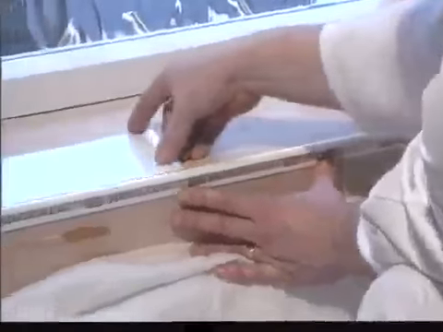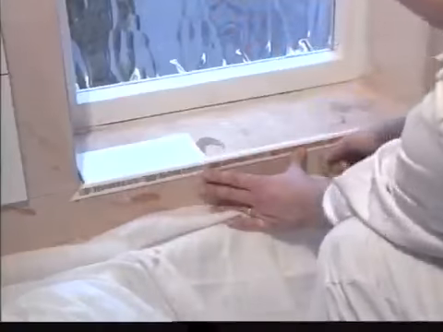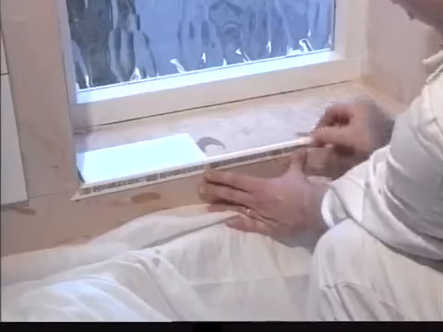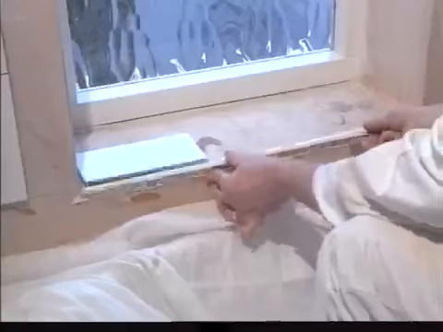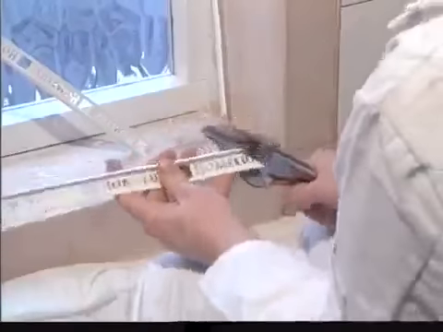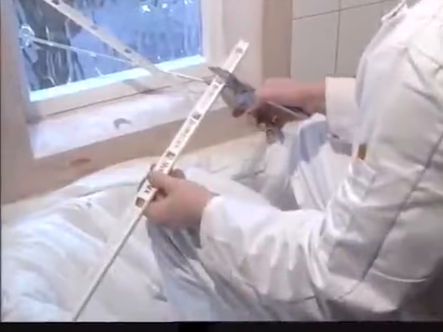Place a tile on the windowsill and mark the position of the trim. Repeat the same process with the third piece. Put the lengths to one side, as they will be required shortly.